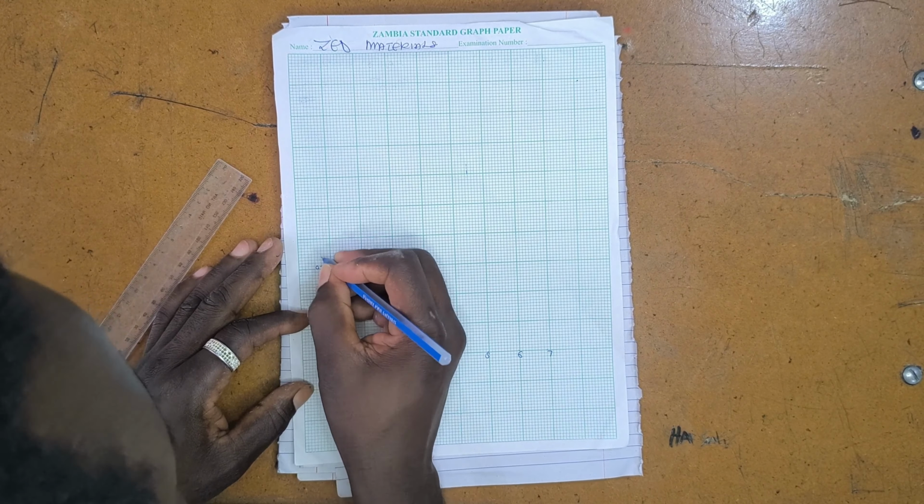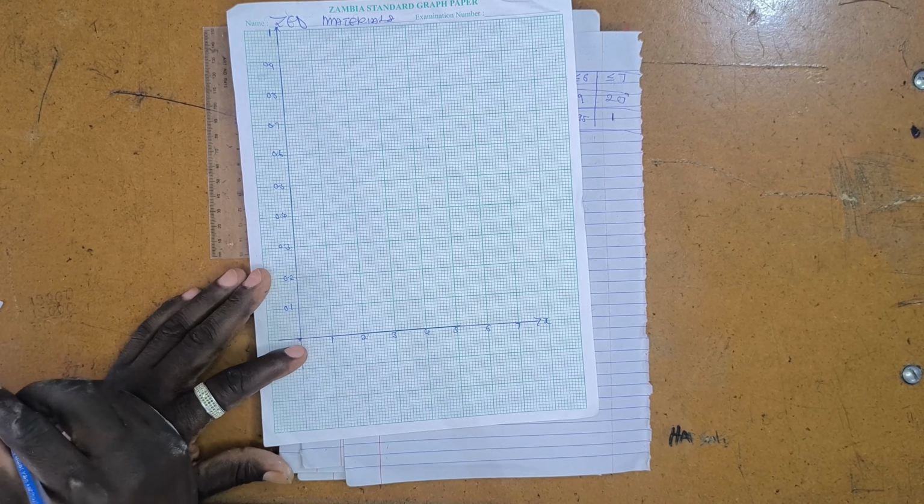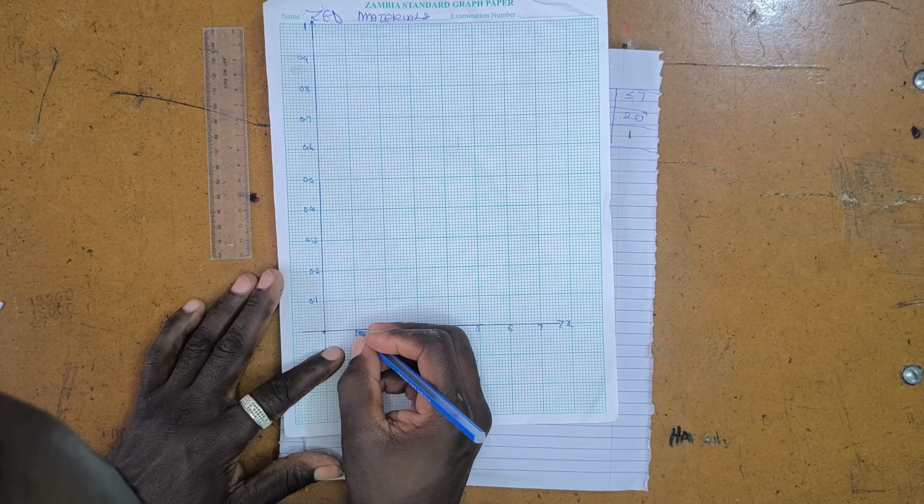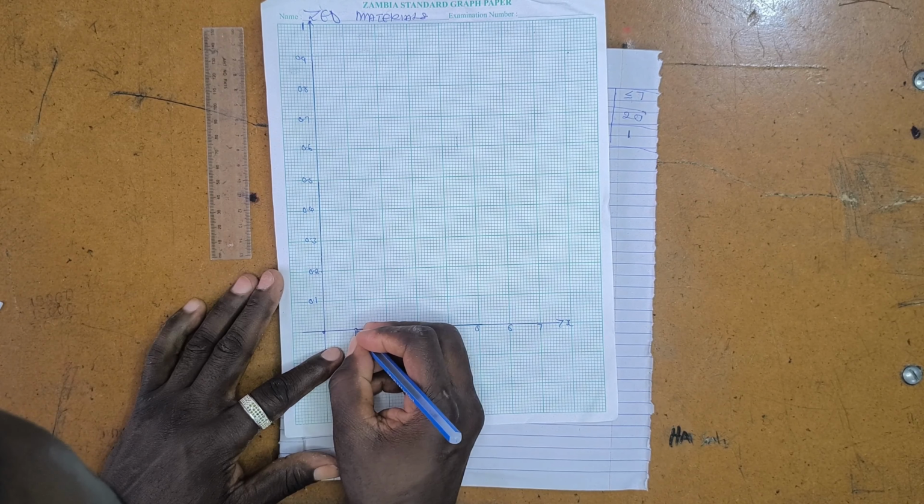So you use a pencil in case you make a mistake, so that you are able to rub it out. This is x. Okay. So we have 1, 0, which is here. The next is 2, 0.15. So 0.1, 0.11, 0.12, 0.13, 0.14, 0.15.